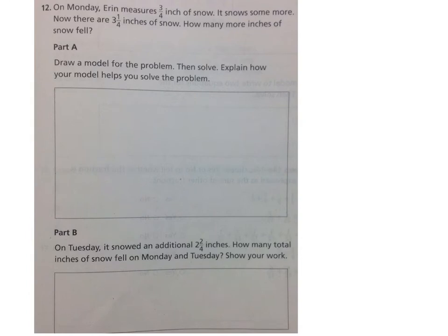Now let's move on to problem number 12. On Monday, Aaron measures 3/4 inch of snow. It snows some more. Now there are 3 1/4 inches of snow. How many more inches of snow fell? So we have 3 1/4. That is our total. And the first number of snow that landed was 3/4. And we want to know how many more inches of snow fell.